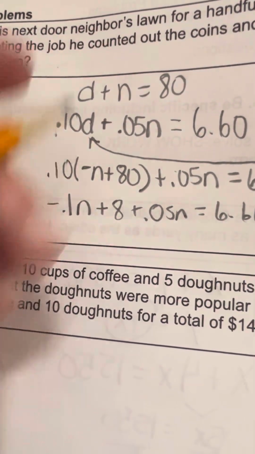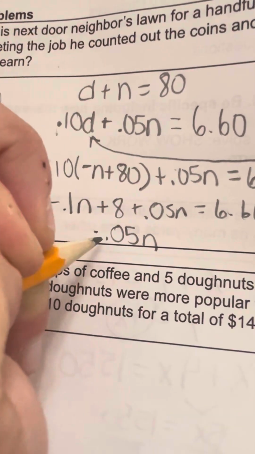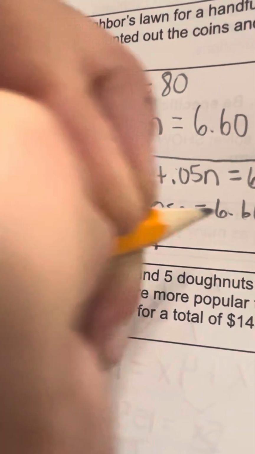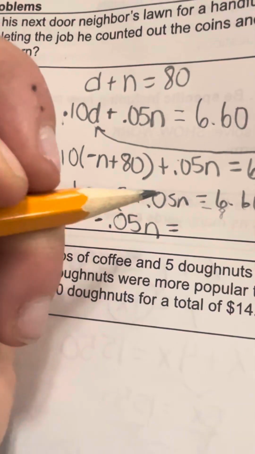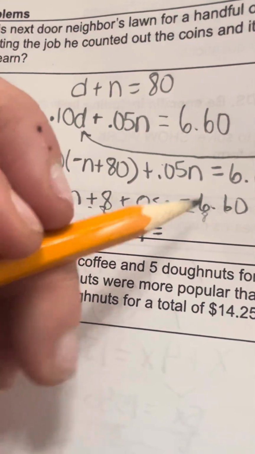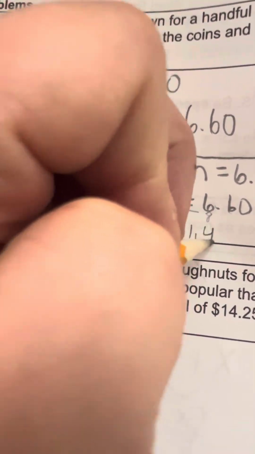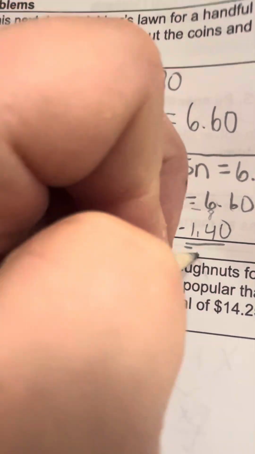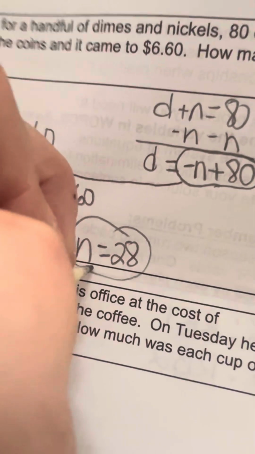And when you combine, you're going to end up with a negative 0.05N, and we're going to subtract 8 on both sides here. Now that's going to get you a kind of weird answer, right? Because you have negative numbers here and you're like, why is that negative? Well, it's okay. It's going to work out just fine at the end. So when I subtract 8 from this, we are going to end up with negative 1.40. And then we're going to divide both sides by the negative 5 cents. That's going to cancel, leaving me with N is equal to 28. So that is 28 nickels.